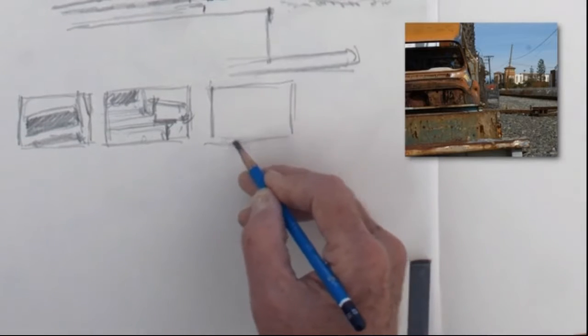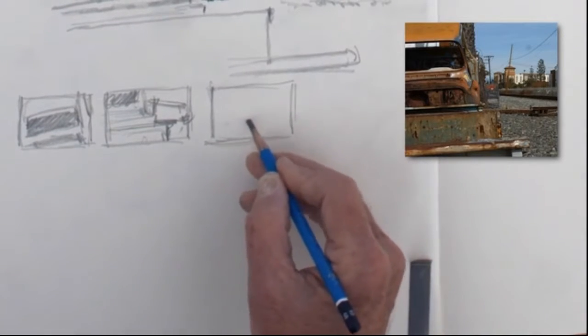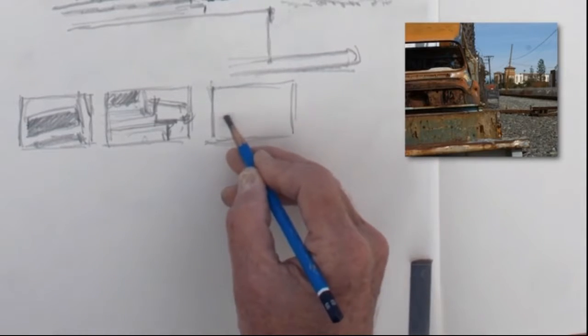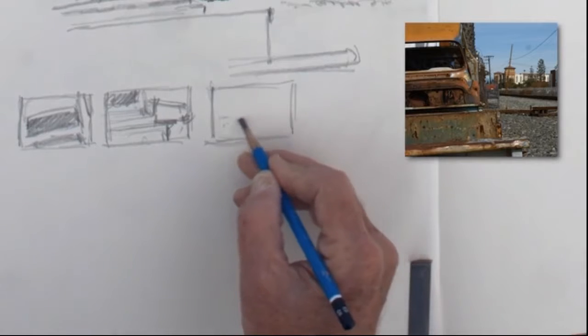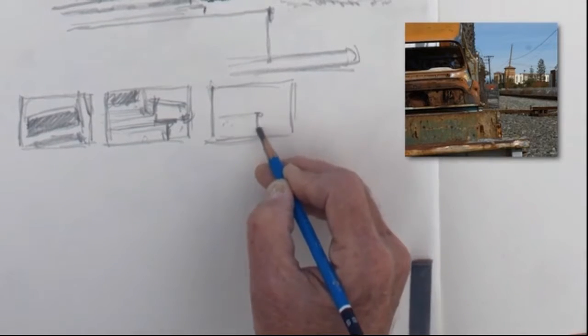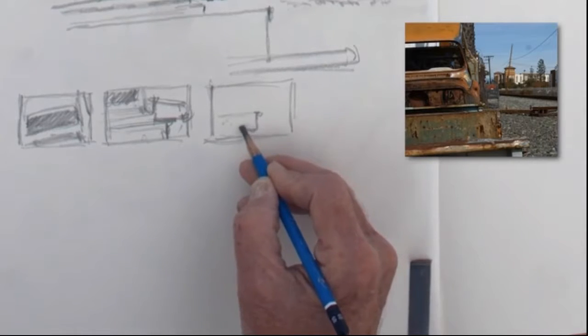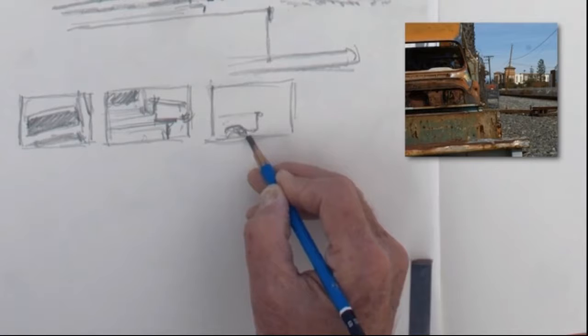Now I'm going to come back and say, well, I don't know if you can see this in the photograph, but what I'm looking at is I'm mentally moving back and drawing this pickup truck. So I'm just seeing the bed of it and the wheel coming down and the shadow.